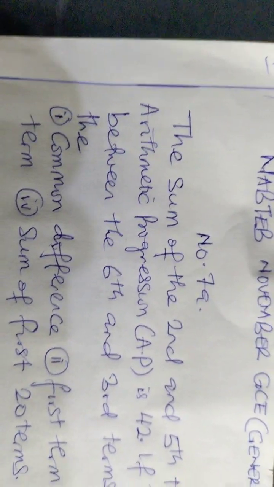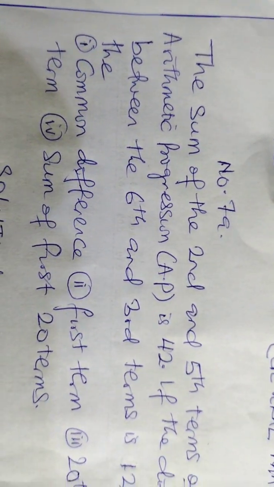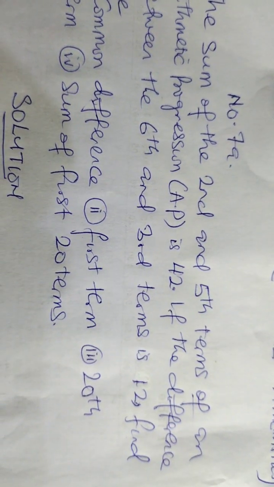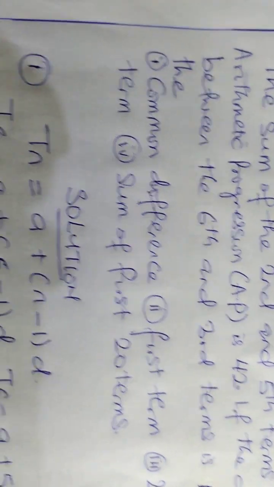Then we are told from the question, the first sentence, that the sum of the second term and the fifth term of the AP is 42.